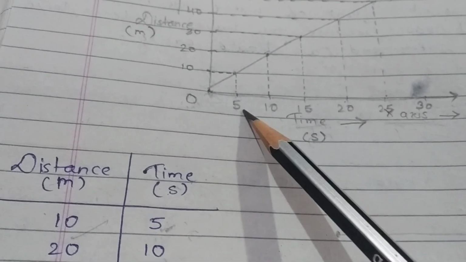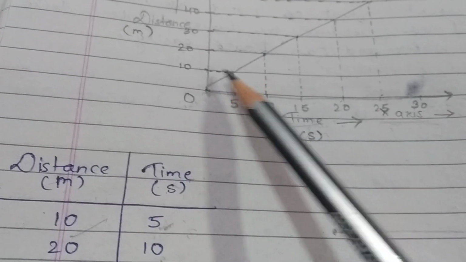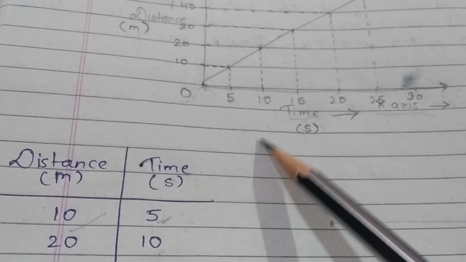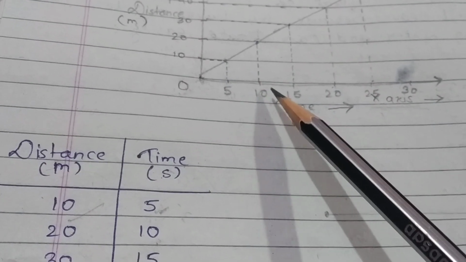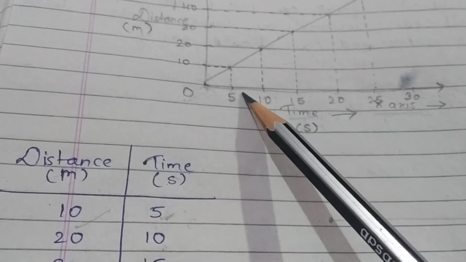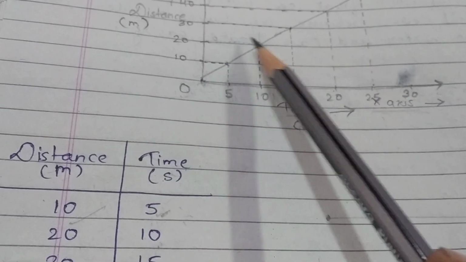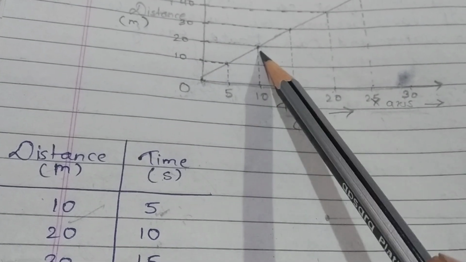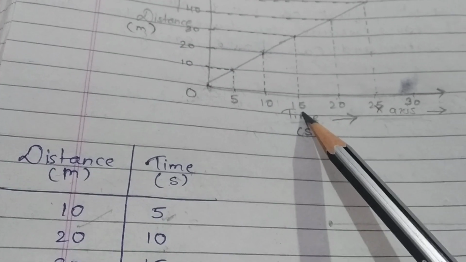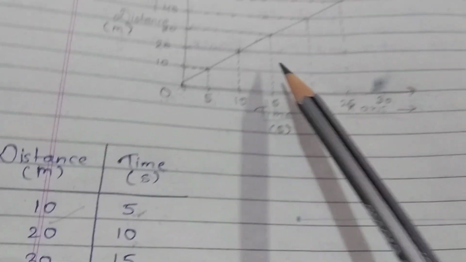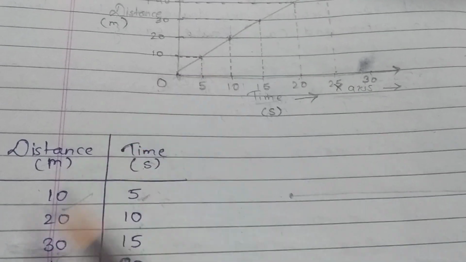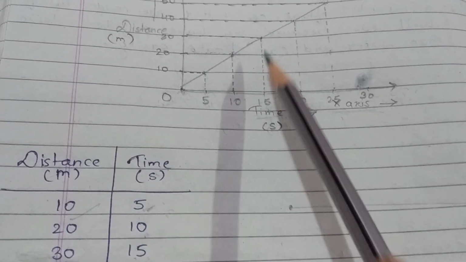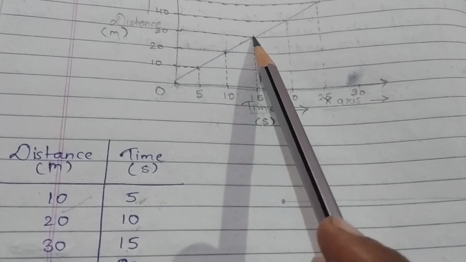Now how do we plot it? For the first 5 seconds, the object reaches 10 meters. So we mark a point here. Next, for 10 seconds, the object reaches 20 meters. So we mark a point here. Next, for 15 seconds, the object reaches 30 meters. So we mark a point where the two values meet, that is time and distance.